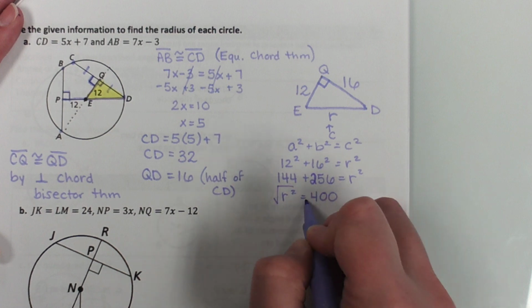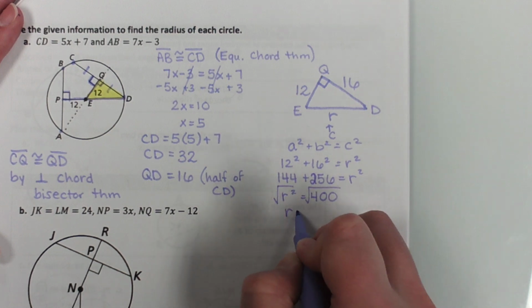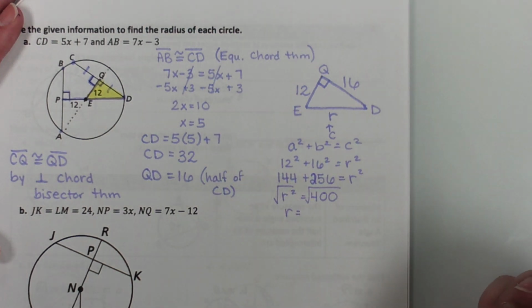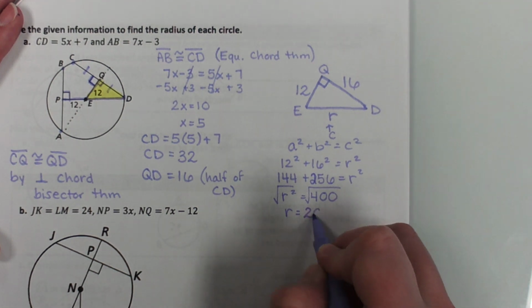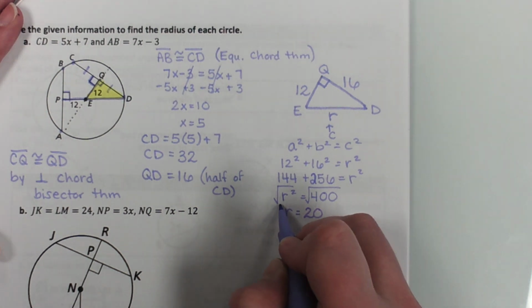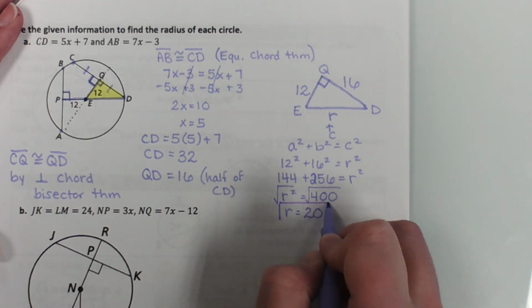square root. Does it make sense to have the plus or the minus that we tend to put on things? 20. R is a radius. Can a radius be negative? No. So do we need the plus or minus? No, we just need the square root of 400, which is 20. All right.